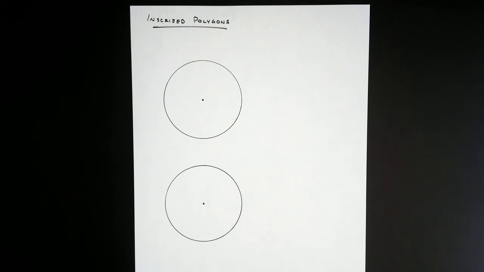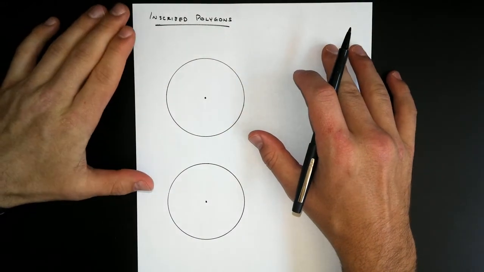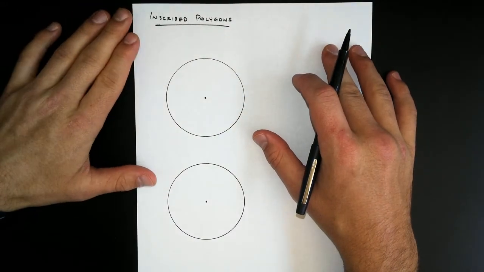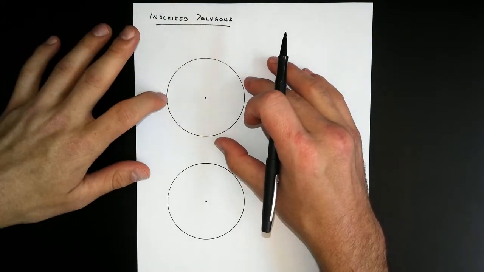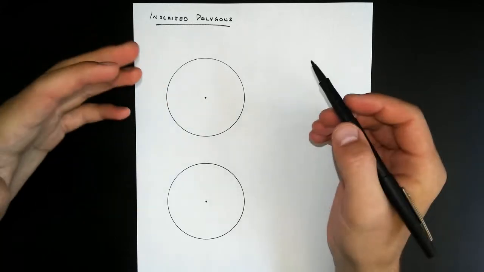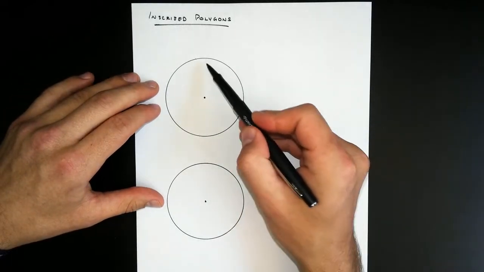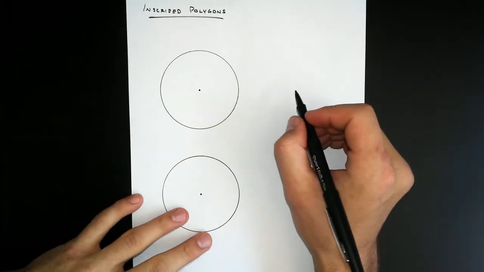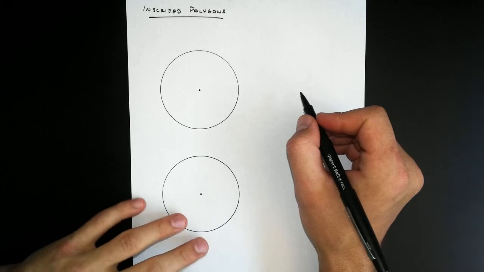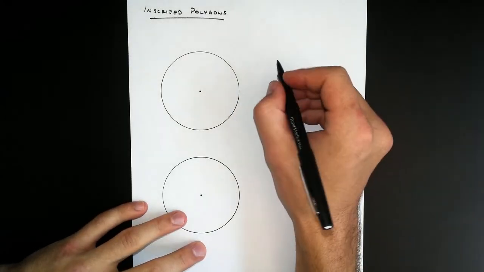Okay, so when I talk about an inscribed polygon, what I'm talking about is a shape where all the vertices are on a circle. So for example, an inscribed triangle, all three vertices that make up my triangle would be somewhere on the circle. We have two special theorems that deal with shapes like this. One of them deals with right triangles, and the other one deals with quadrilaterals.